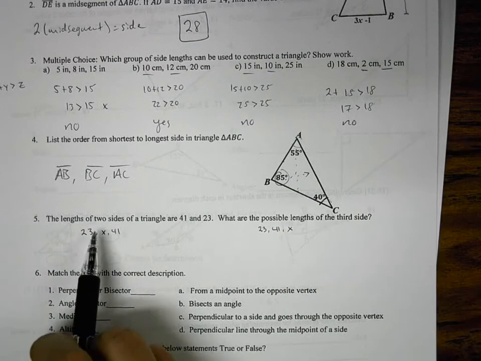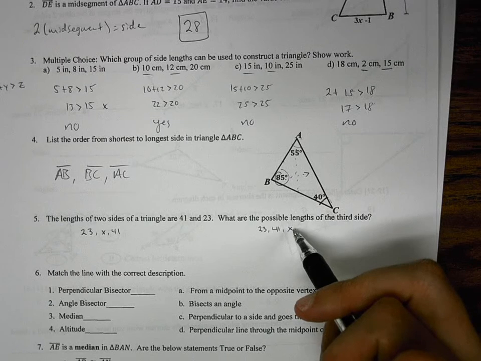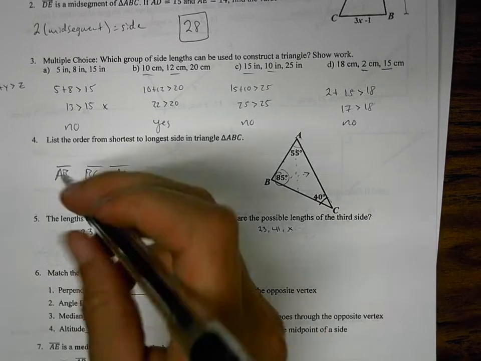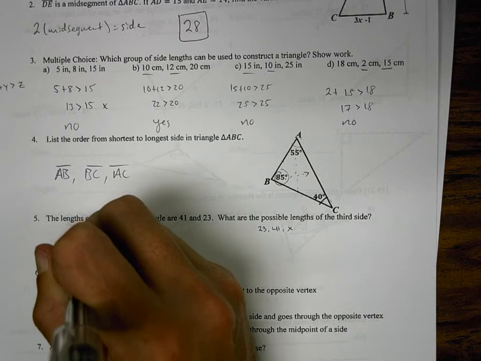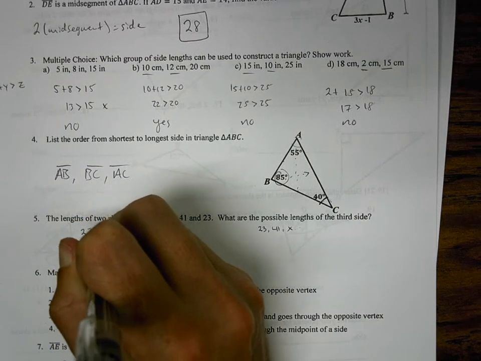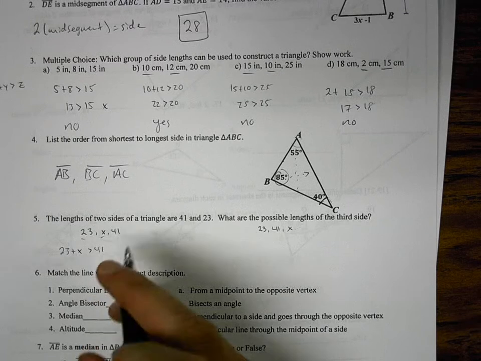So x could either be one of the smaller sides, or it could be the longest side. We don't know. But we do know that if you add the two smallest sides, 23 plus x is greater than 41, it must be bigger than the biggest side.